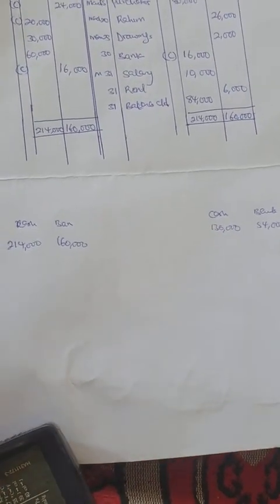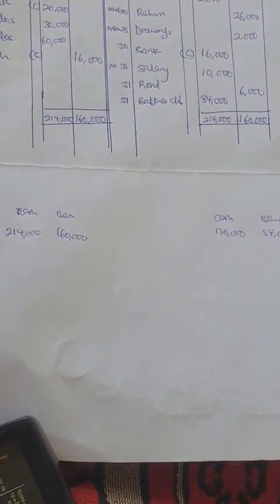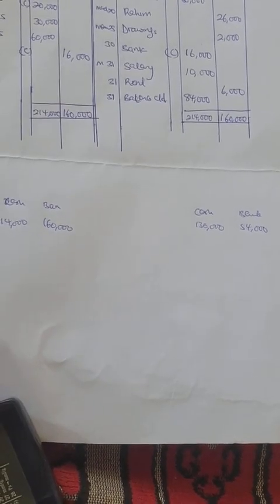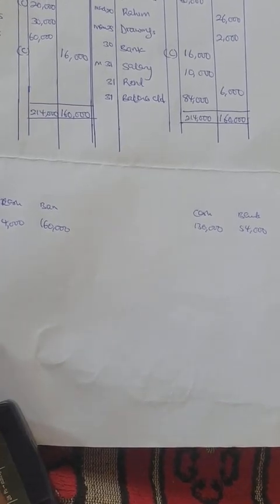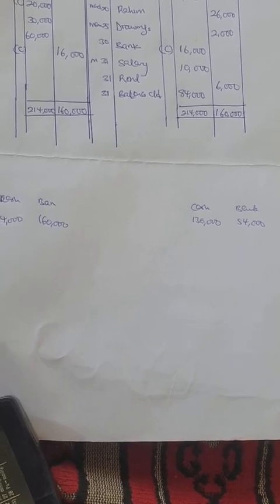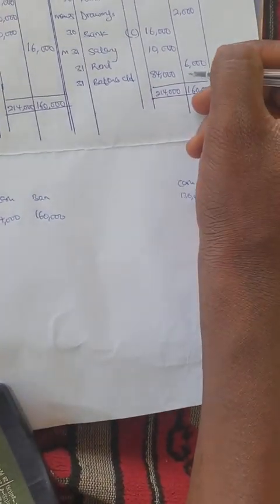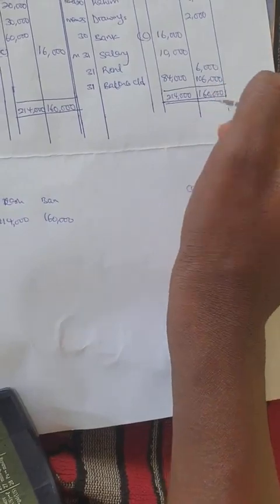So you do the same thing to the bank. 160,000 naira minus 54,000, 106,000. So you put it there, 106,000. So in all, you close it with double line.